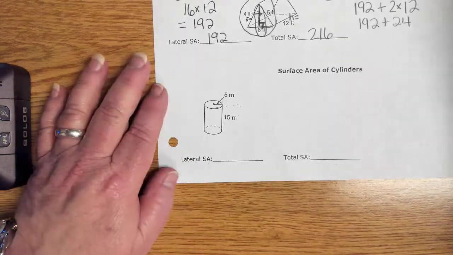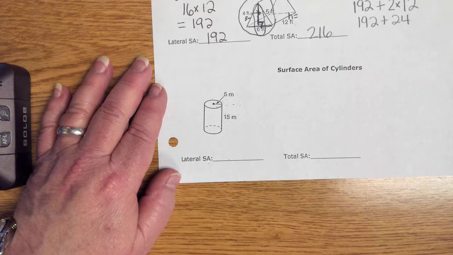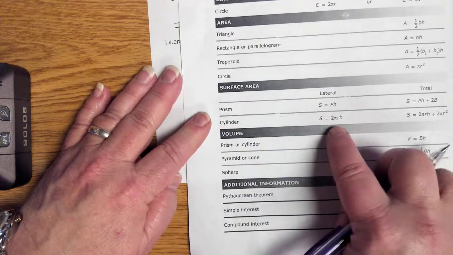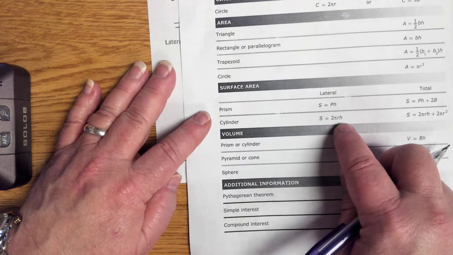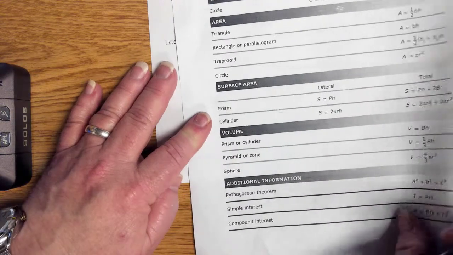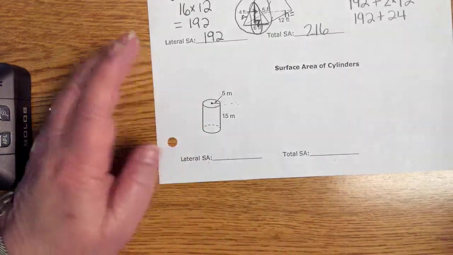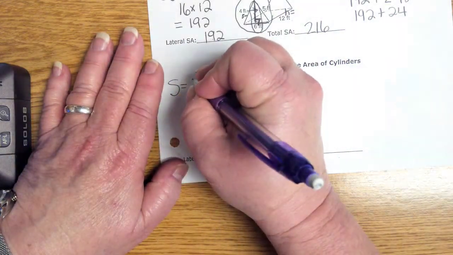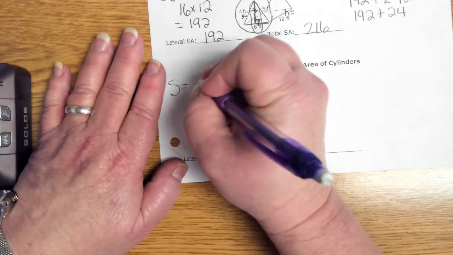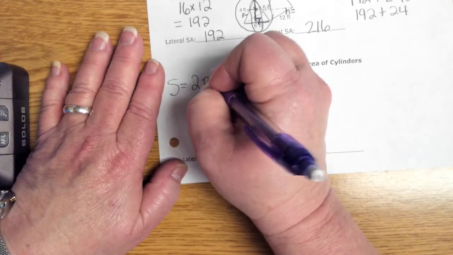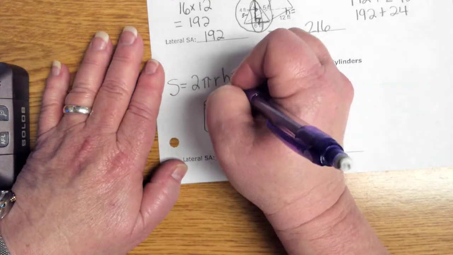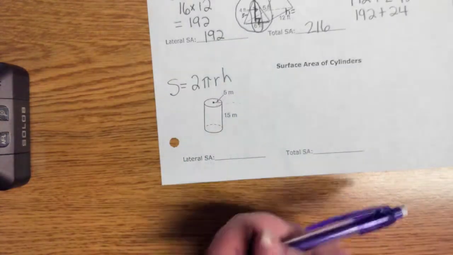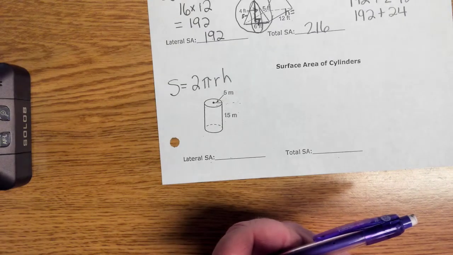This is the one where it's all mapped out for us. We don't have to do anything other than figure out what our radius and our height is, for lateral and for total, really. So, lateral. S equals, what does it say? 2 times pi times r times h. What does the r represent?